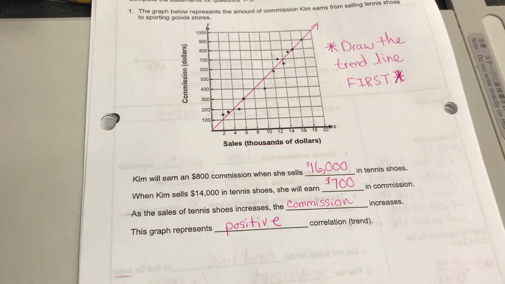Okay, so the few things I need you to remember is this. There's 3 types of correlation: positive, negative, and no correlation. Okay? A trend line helps you make predictions on a scatter plot. So anytime you see a scatter plot, you must draw your trend line. Your trend line must do what? Have 2 points. Have the same amount of points above and below, and must go through the y-axis.